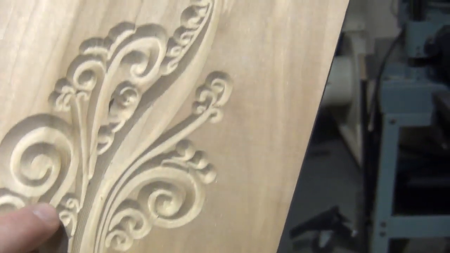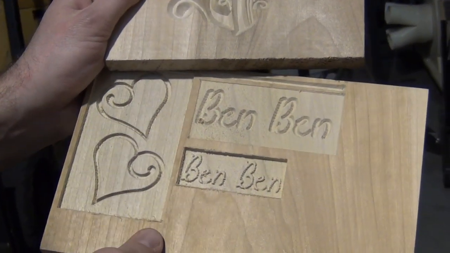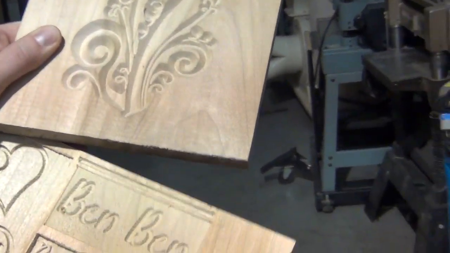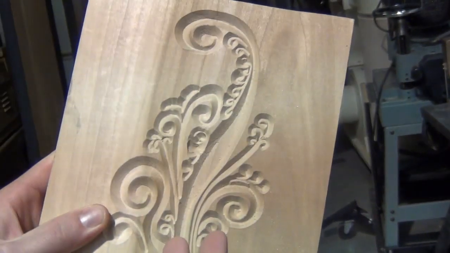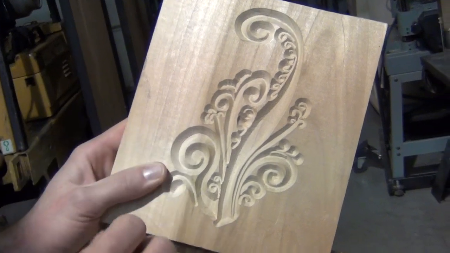If you were to try and do this fancy design in this mode here, it would take you hours and hours and hours, maybe 2 to 4 hours to do this design. Now, if you do this design in router mode, this only takes 20, 30 minutes, again depending on which CNC you get. So the router mode is a huge feature that's really important.